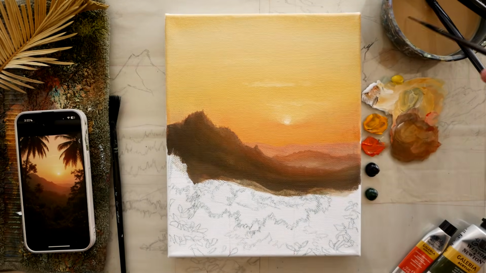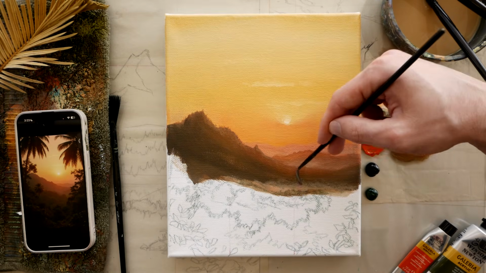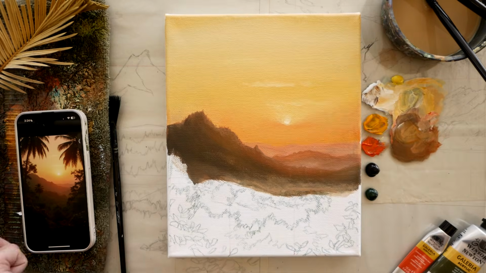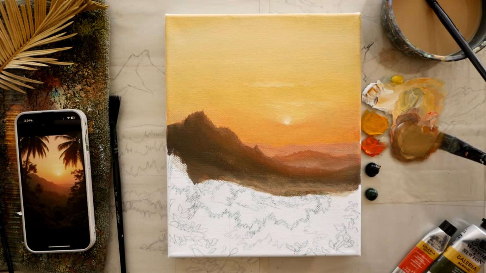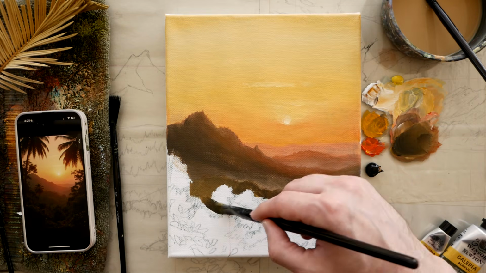It's also going to ensure that throughout that process, I don't accidentally make my application much larger, especially when you're working with that liner brush, because when you're working with that, you probably want very small, sharp applications. And when you apply a lot of pressure, again, you expand the bristles of the brush, you don't quite get the application that you want.